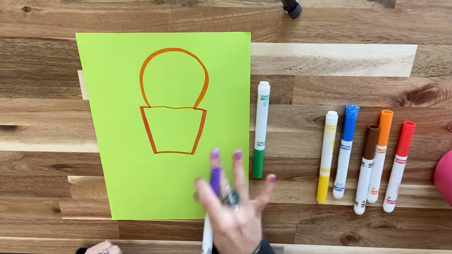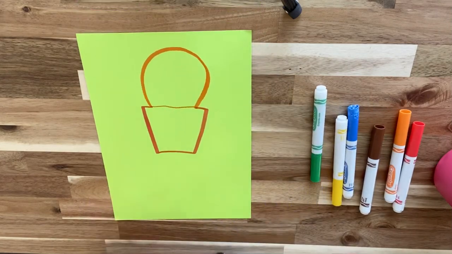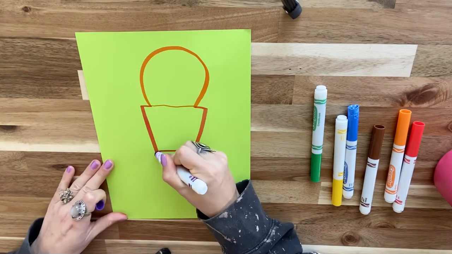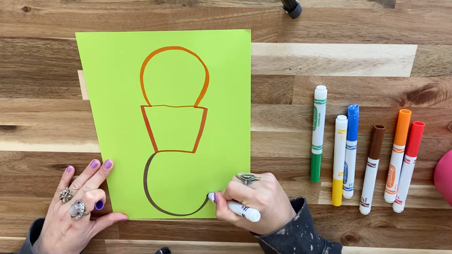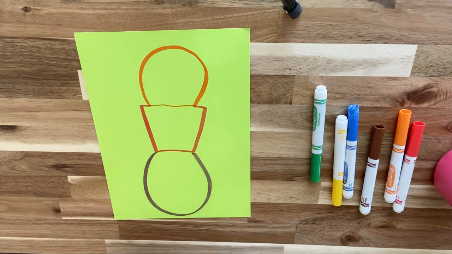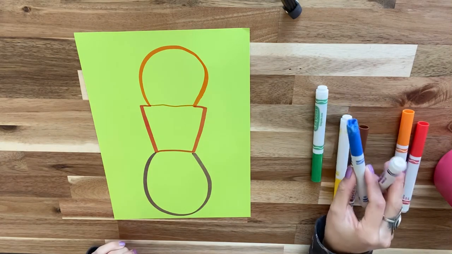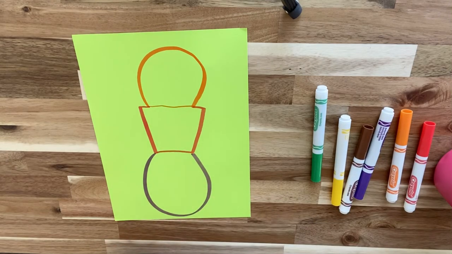And last but not least, we're going to draw our abdomen on our beetle, which is the bottom part of our beetle. I'm just doing an oval shape that connects to the bottom of our thorax. I also want us to add 2 eyes.